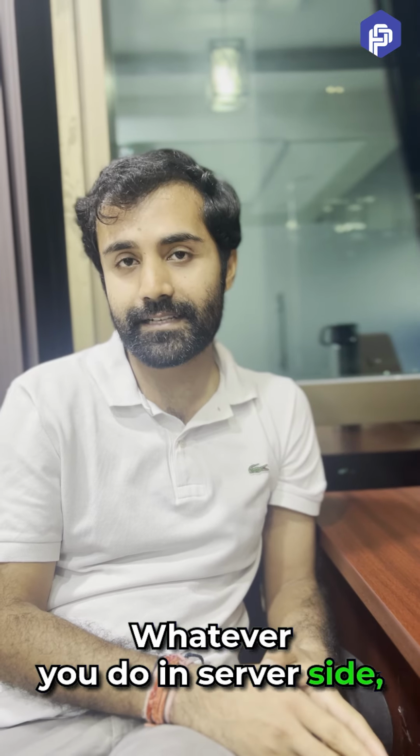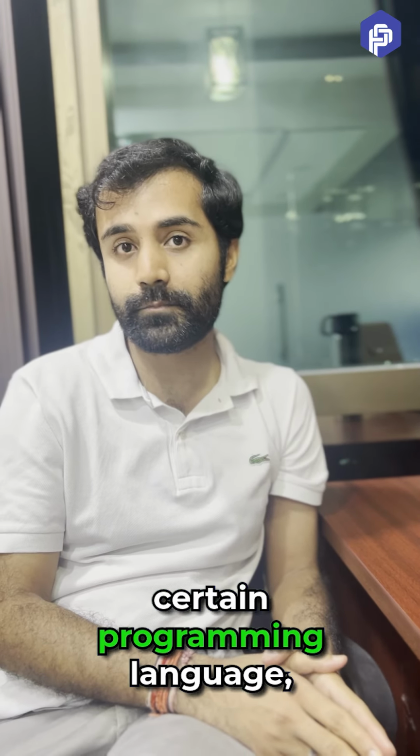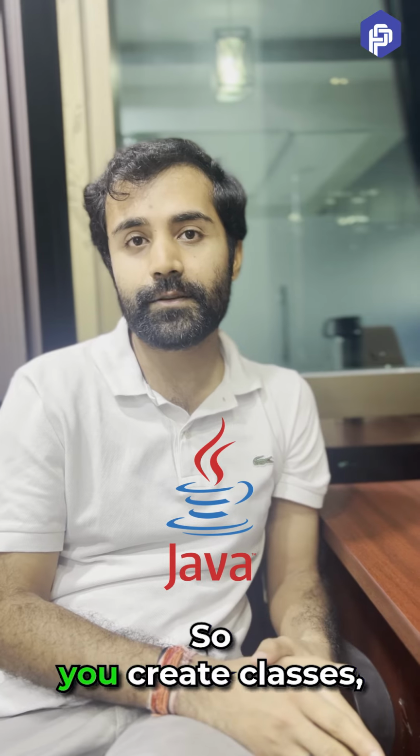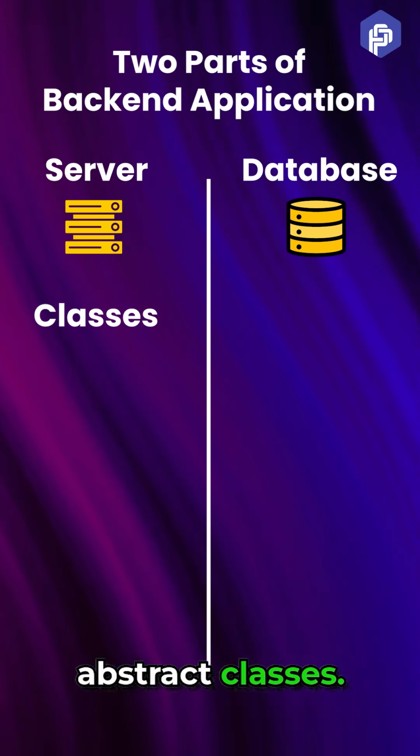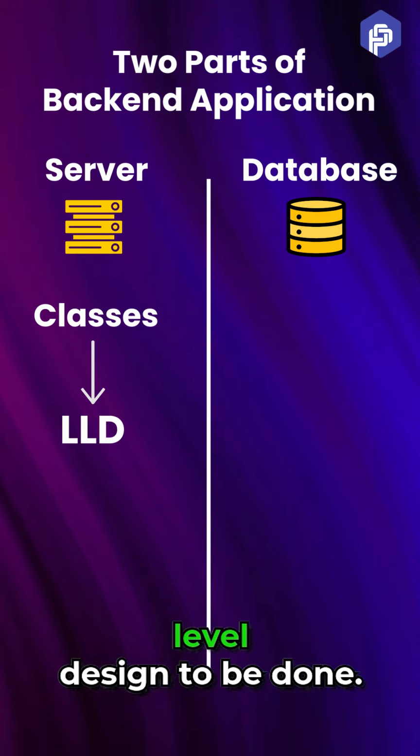Whatever you do in server-side, you basically code that in a certain programming language. Let's say Java. So you create classes, you create objects, you create interfaces, abstract classes. That requires some amount of low-level design to be done.